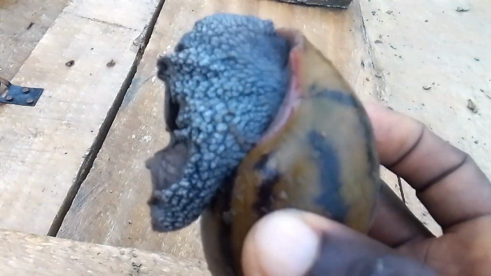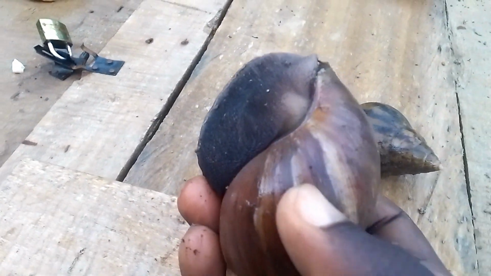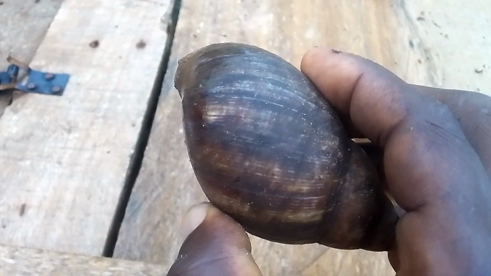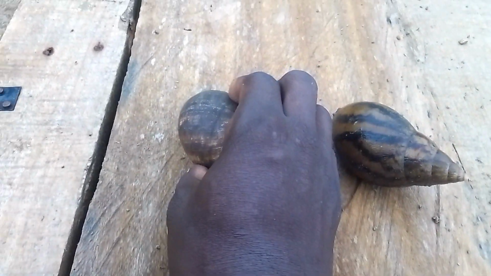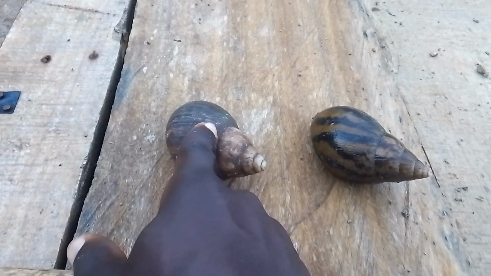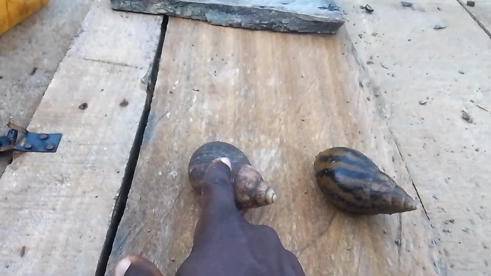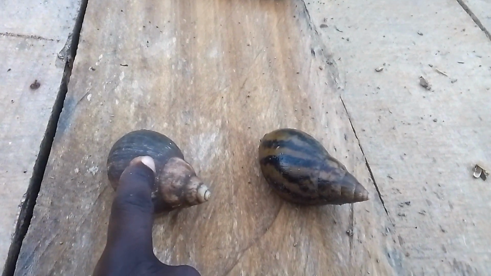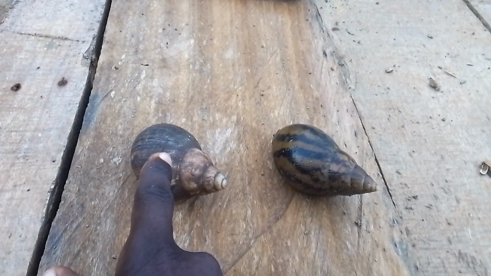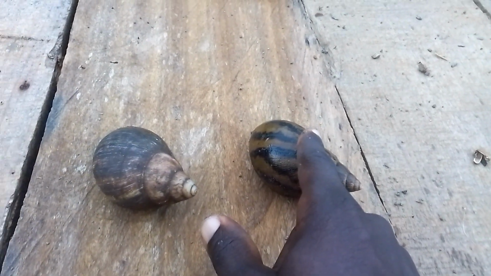So this is Nwapa, and this is the Achatina Maginata, AM. This is also popularly known in Ghana as Pobre, and this one is Nwapa.